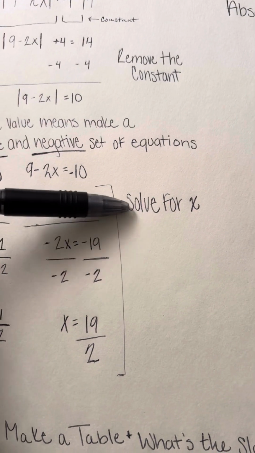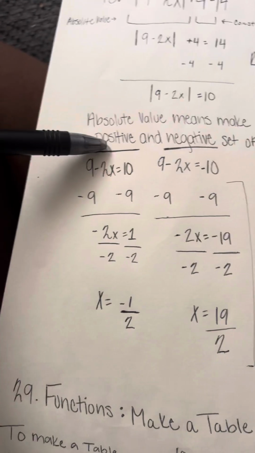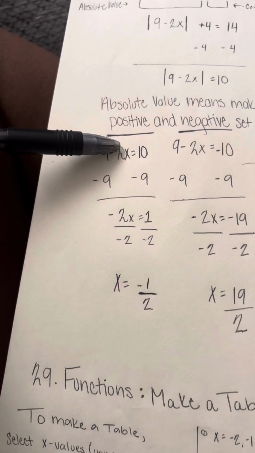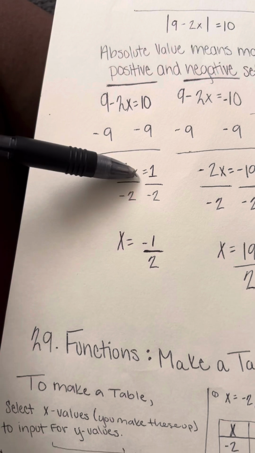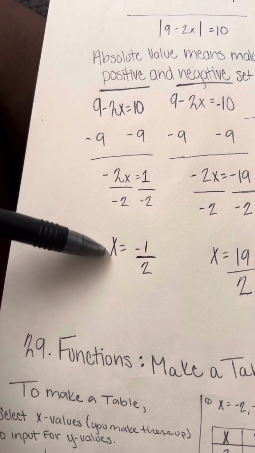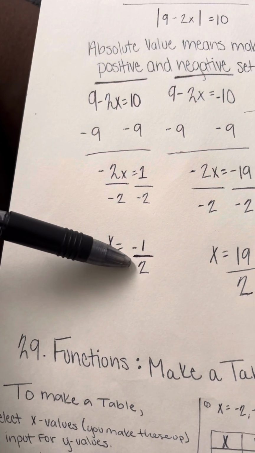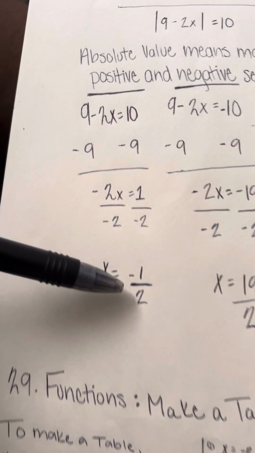our third step is going to be to solve for x. So we have our two equations, positive and negative. Now we're just going to solve for x. So when we have positive 10, we're going to work it out as such. And your x is going to equal negative 1/2, okay? How do we get that?